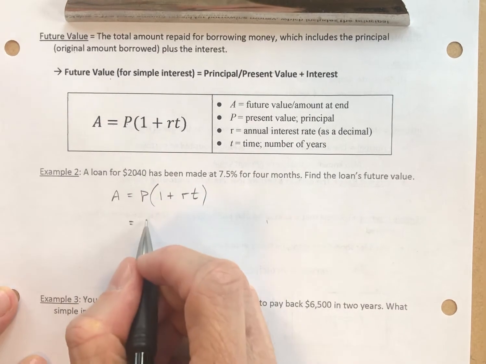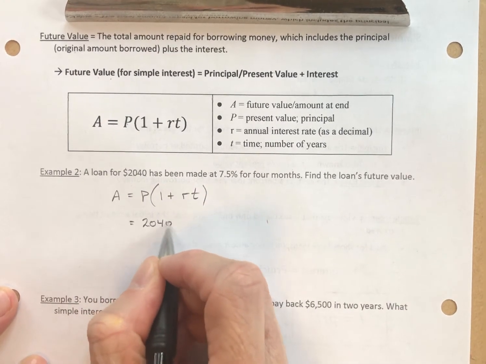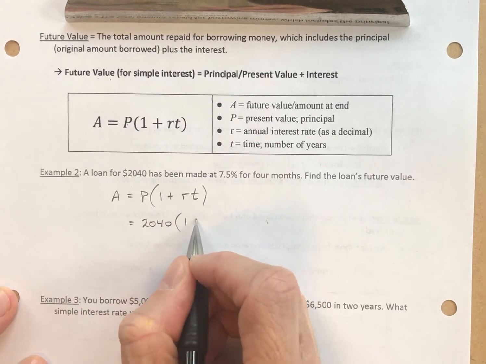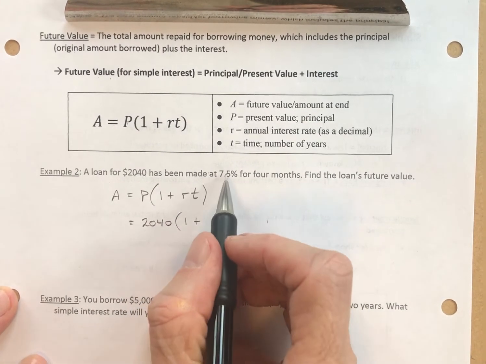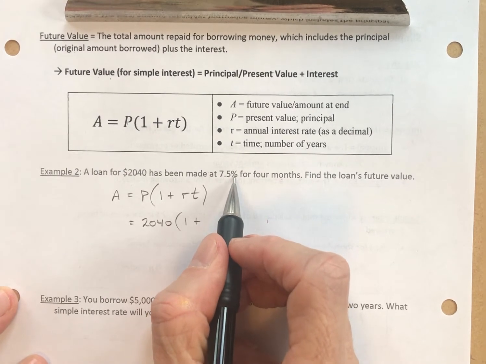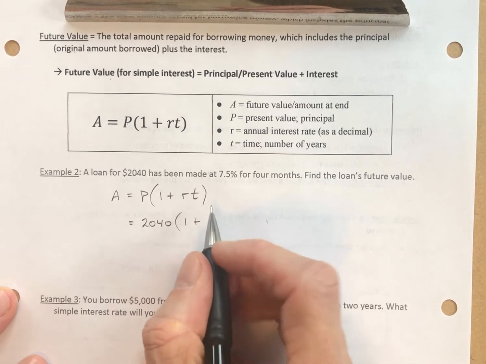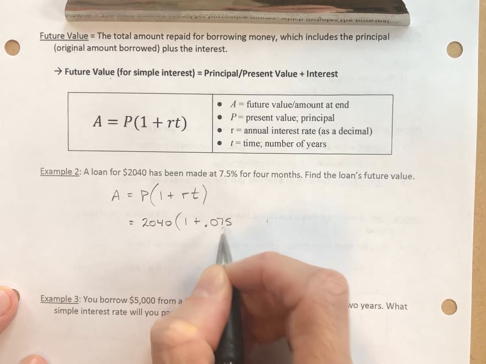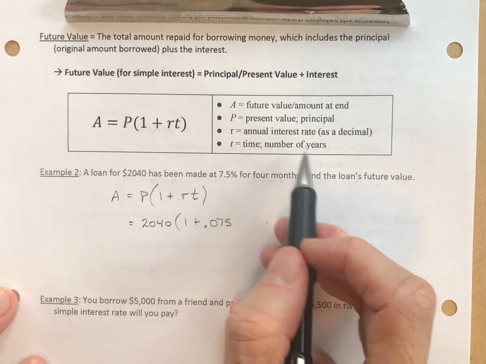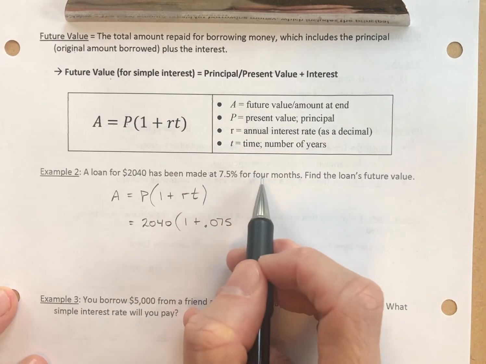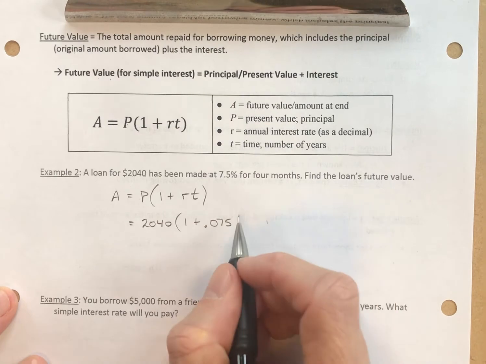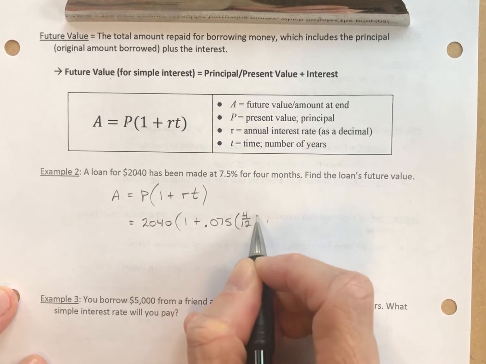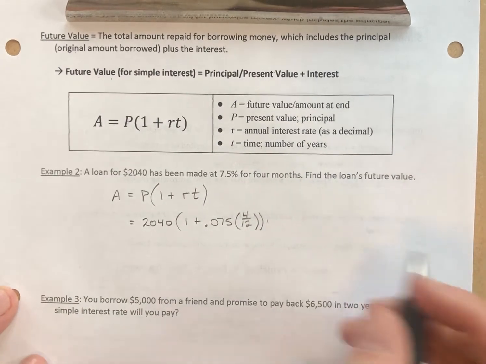Well, you borrowed $2,040. Put that in for P. That's the principal. We're going to take 1 plus, well, the rate is 7.5% as a decimal, so we can do math with it. That's going to be 0.075 times the time in years. Well, this is 4 months. What is that in years? Well, in years, 4 months is 4/12 of a year.